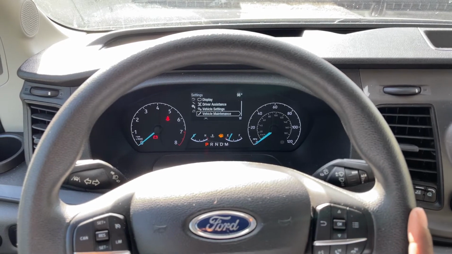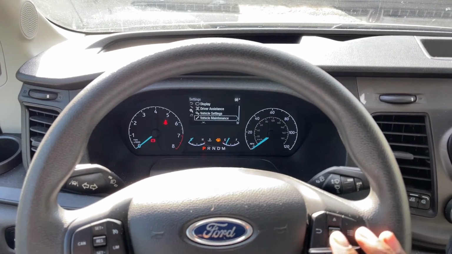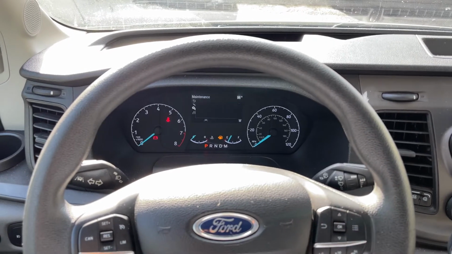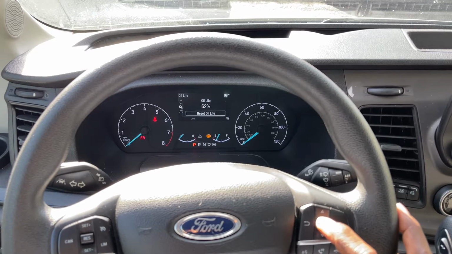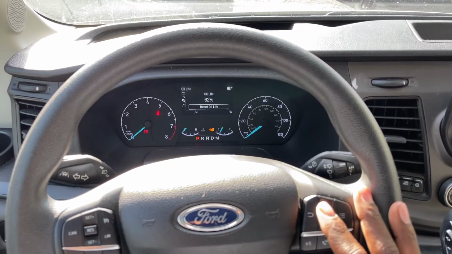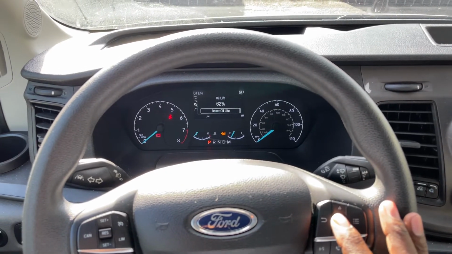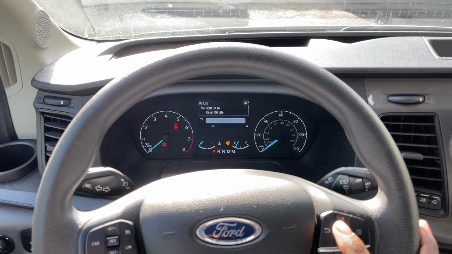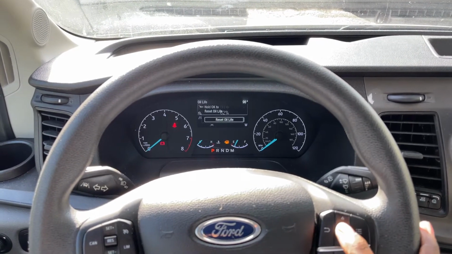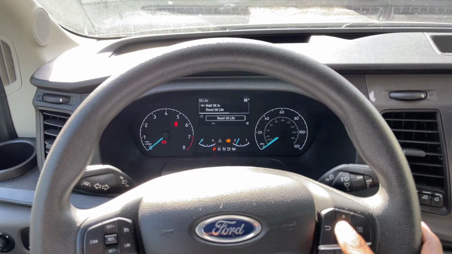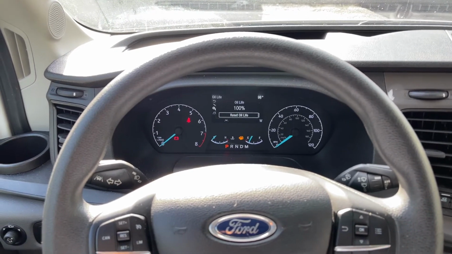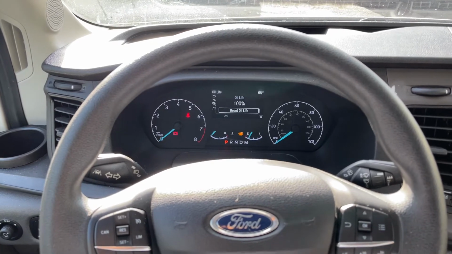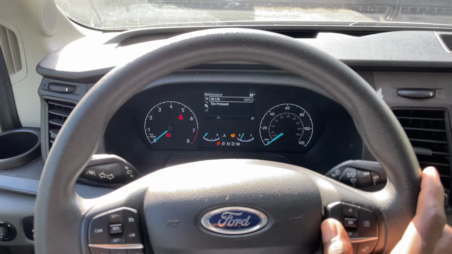all the way down to vehicle maintenance and press OK. Then we're going to have the oil life. Then we want to press OK, and then it's going to ask you to reset the oil life. So you want to press OK again. So you have to press and hold it. Once you press and hold it, it's going to go back to 100. Once it goes through that process, you let go of the button, it's going to go back to 100.